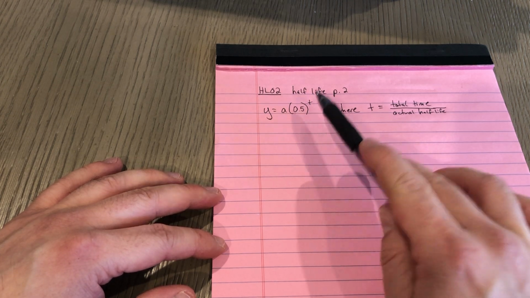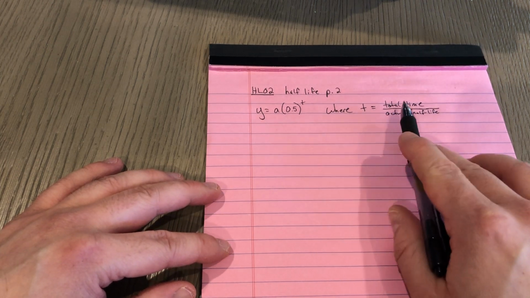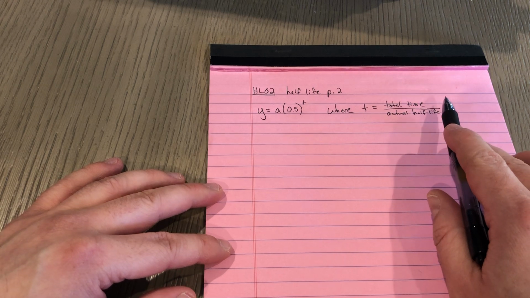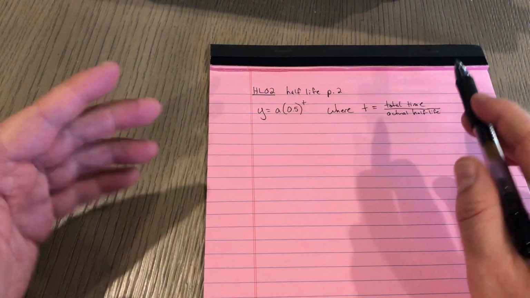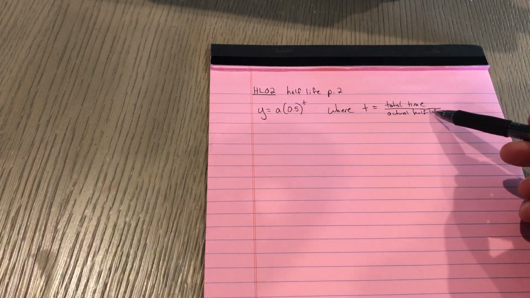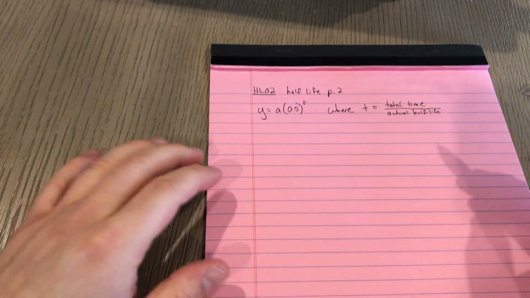T is the exponent, which stands for cycles. Now, cycles is calculated by a fraction. It's the total time that elapses in the problem, meaning the problem's always gonna ask you how much is left after a certain time period. That's the numerator of that fraction. The denominator is, well, what is the actual half-life of that element? So let's just go ahead and do a couple of examples to see what we mean.